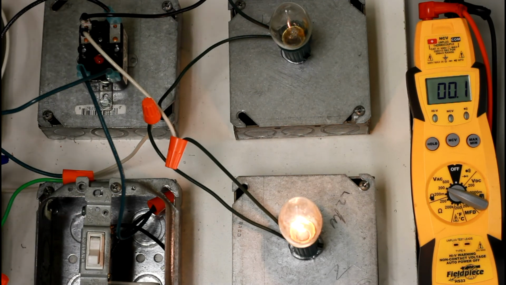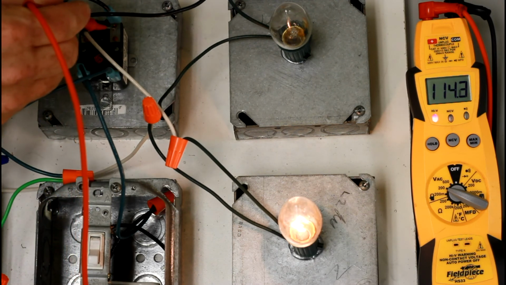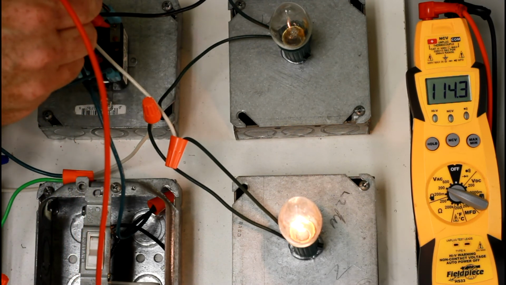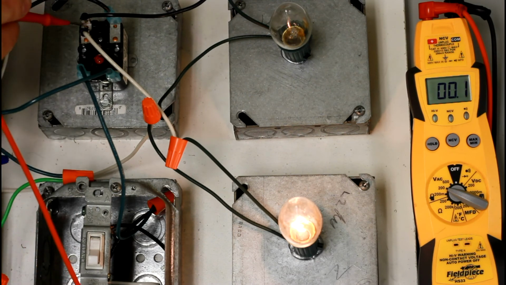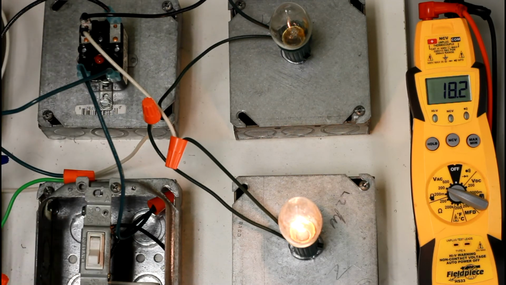When we go over here to the pole, okay, our L1 coming in, you see we've got 114 volts. You'll see that our normally open, we get 0 volts. Normally closed, we get our 114 volts. Power is going through there.